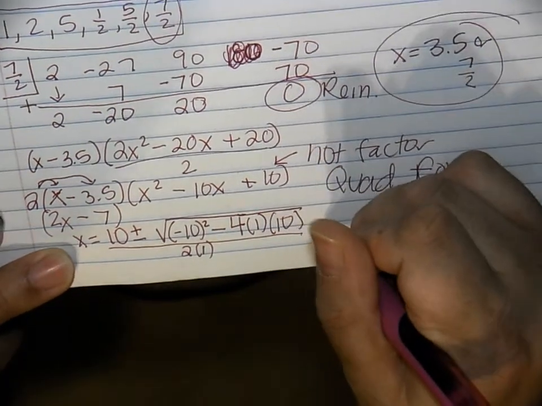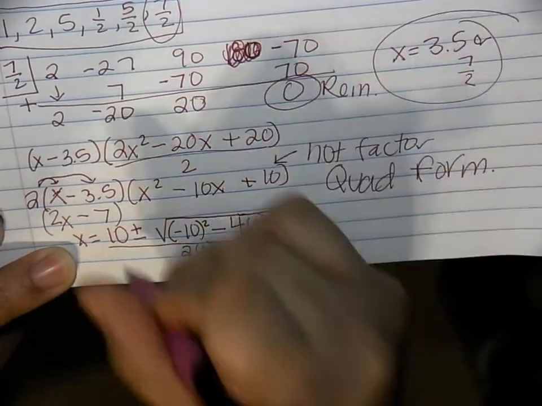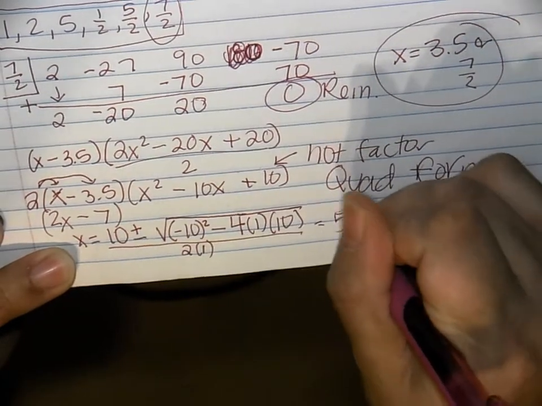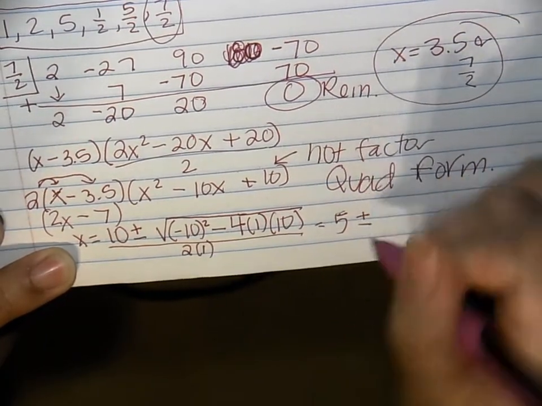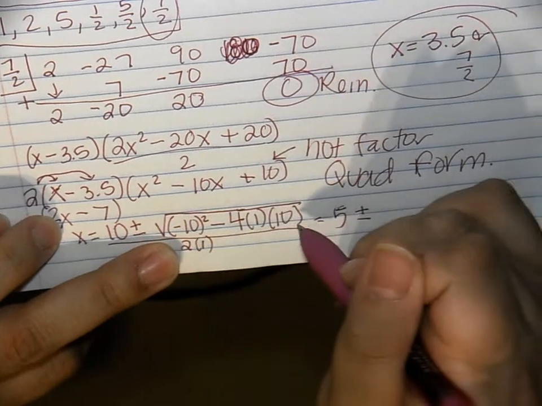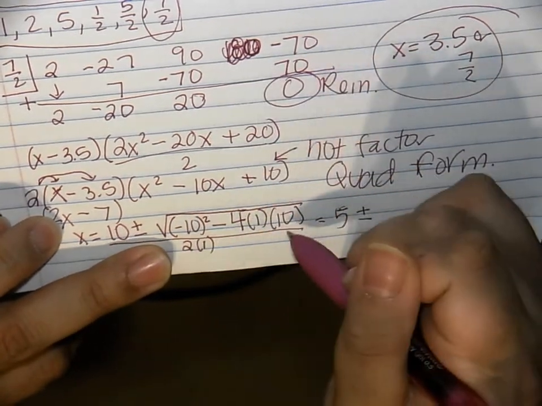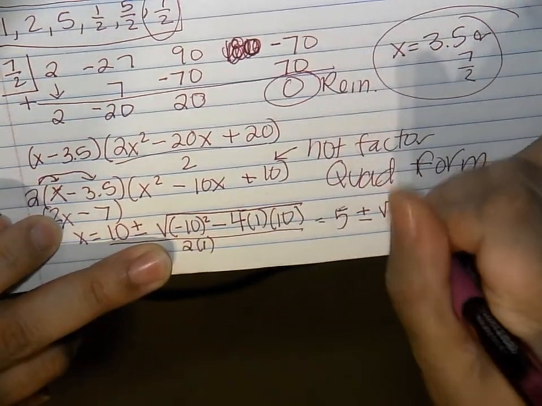So when I simplify here, I get 10 divided by 2, I'll just go ahead and write that as a 5, plus or minus. Inside of that square root, it'd be 100 minus 40, which is going to come out to the square root of 60.